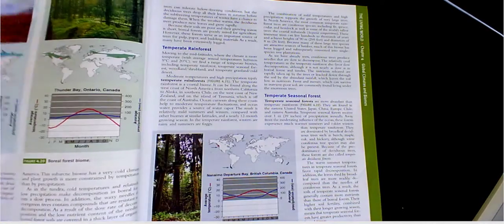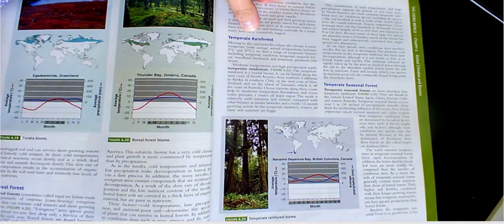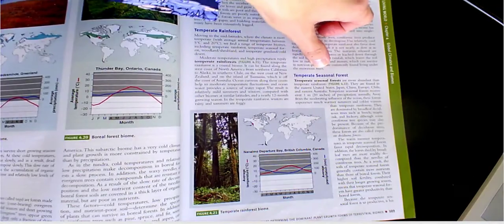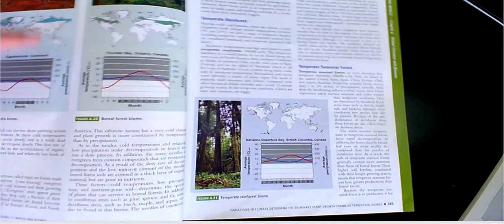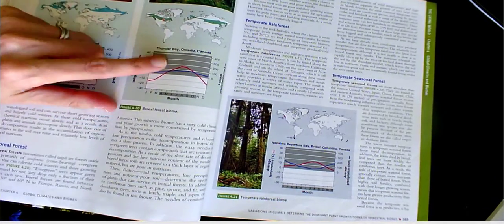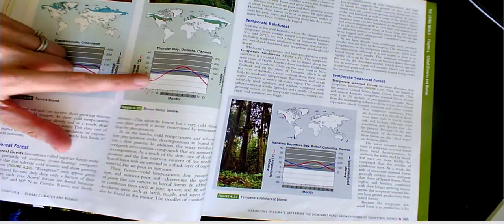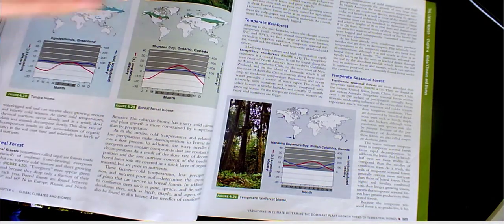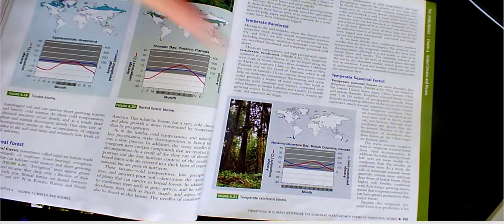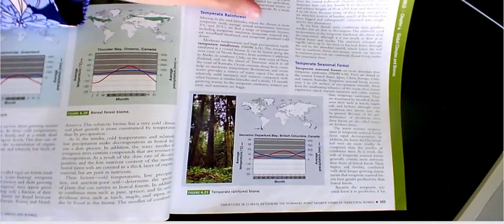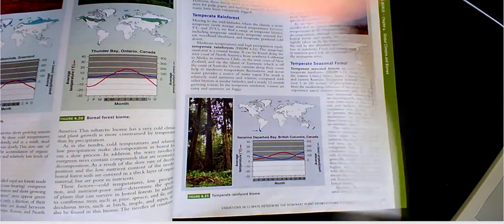So you've got the tundra, the boreal forest, which is also known as the taiga, temperate rainforest, temperate seasonal forest. You can see how each one of these shows where it is on the map, and it shows a climate diagram or climatograph of the average climate.